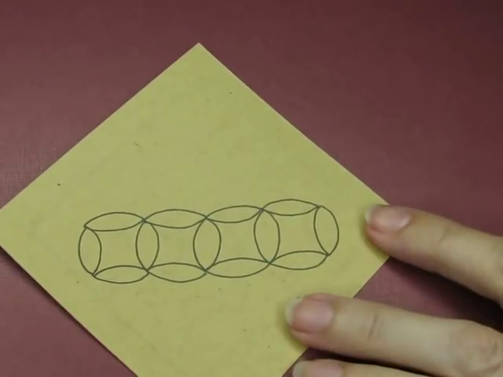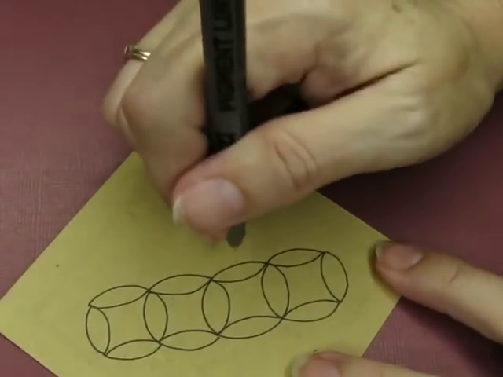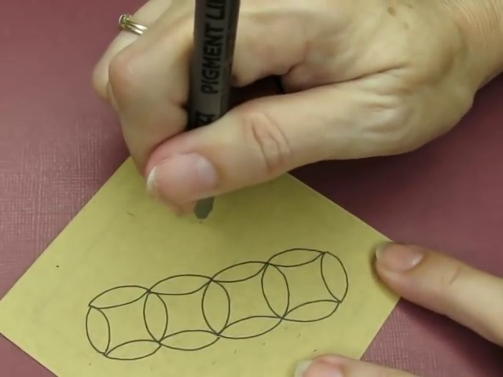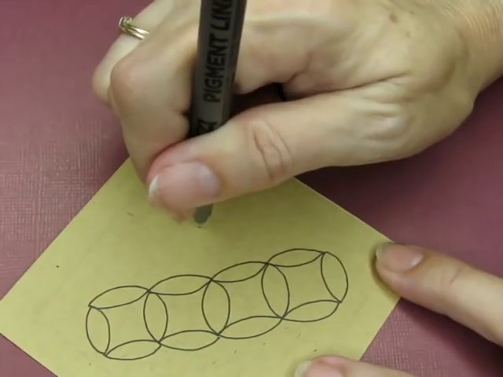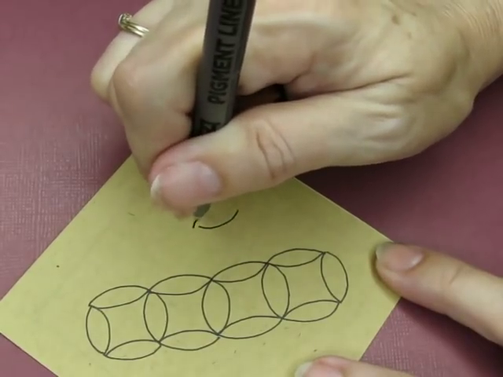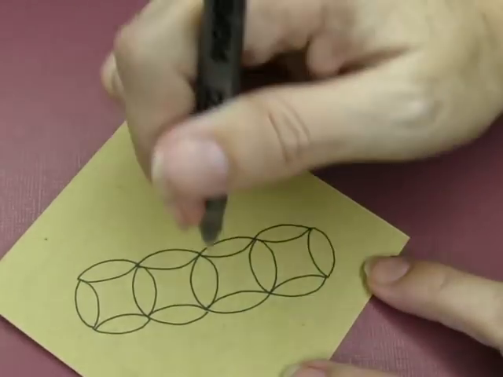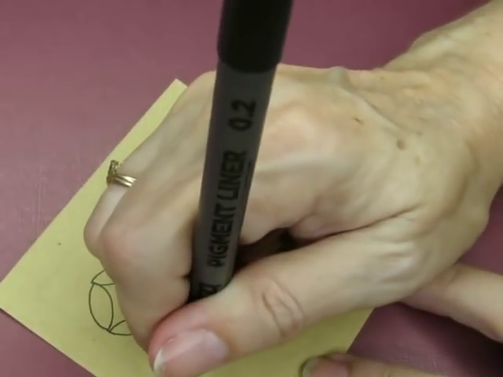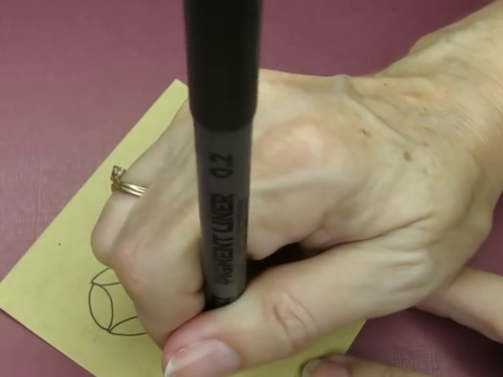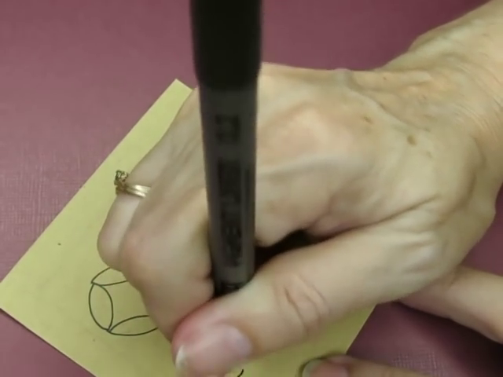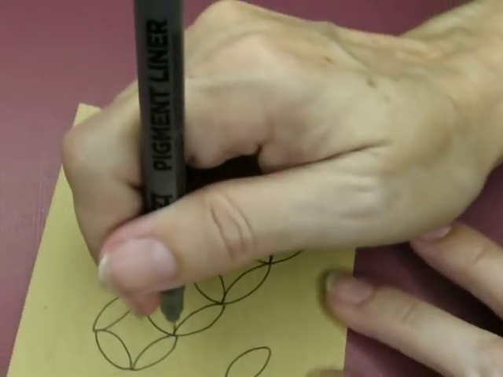Okay, and then I'm going to decide where I want the next one. I think I want it here. Like that. And I'm going to put one here. Like that.